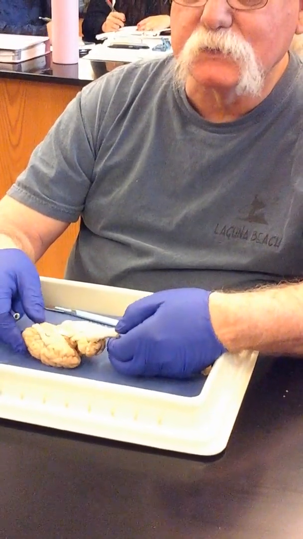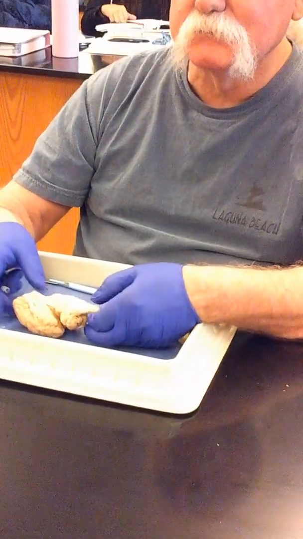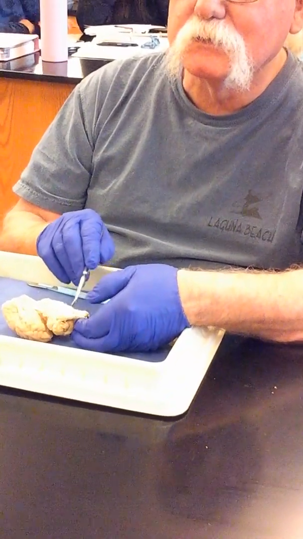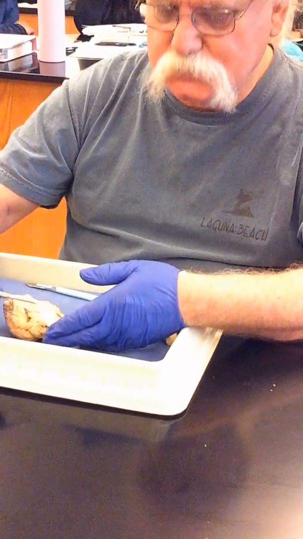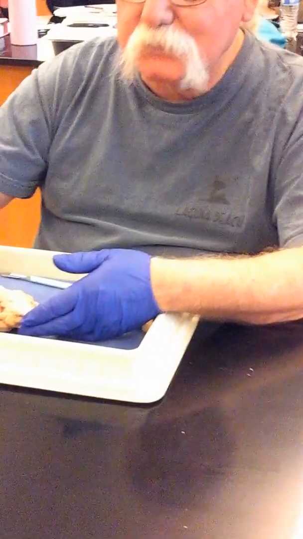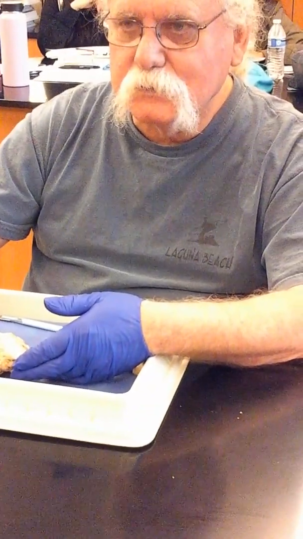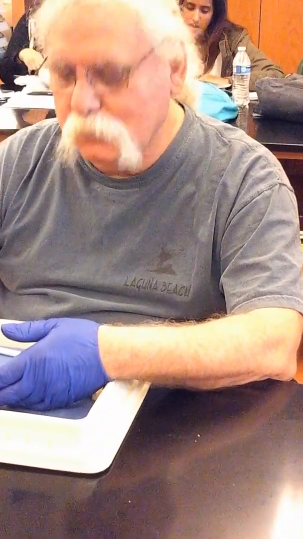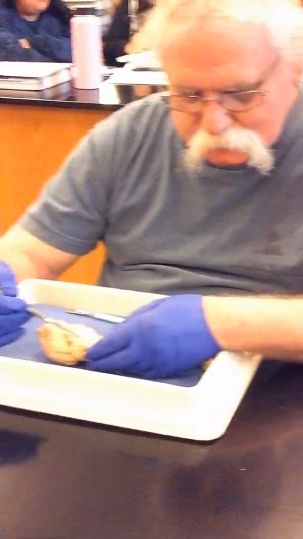On the underside, here's the spinal cord, and then it swells right here. This area is the medulla or medulla oblongata.